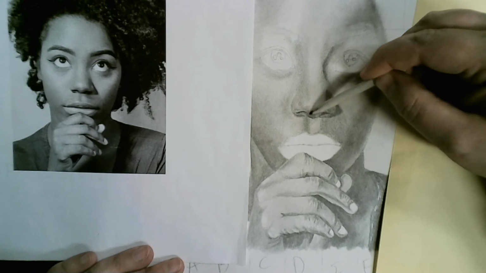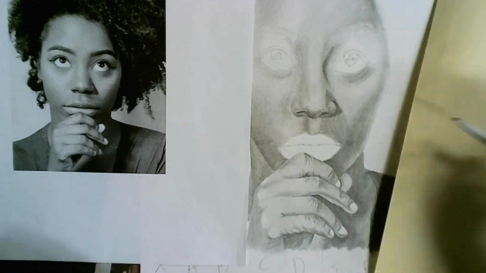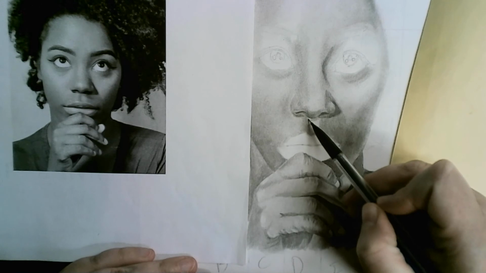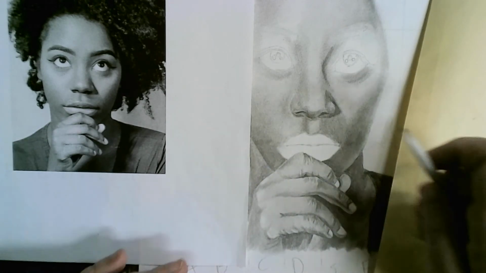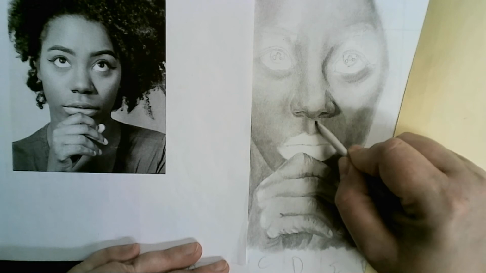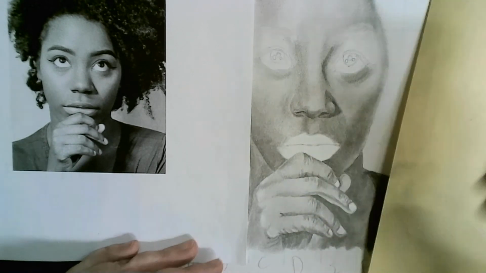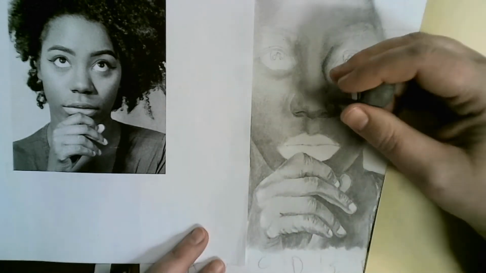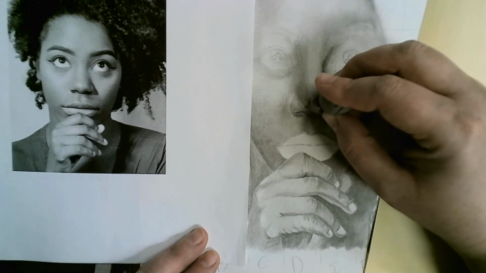Okay, so we're about ready to erase. Let's just shadow underneath. Okay, hold on just a second. Little shadow underneath the tip of the nose, not very dark though. Okay, then with the kneaded eraser, I'm going to pull back out. I'm going to kind of tap where her highlight is.